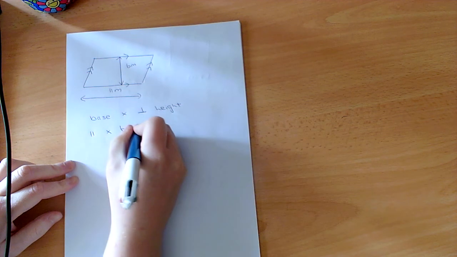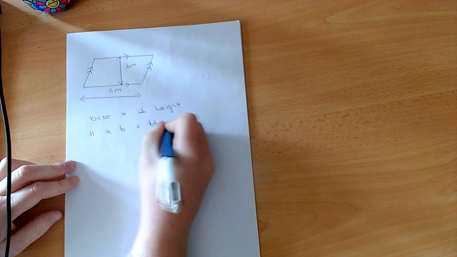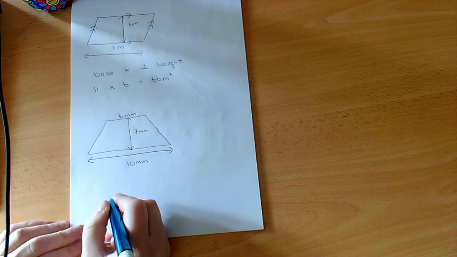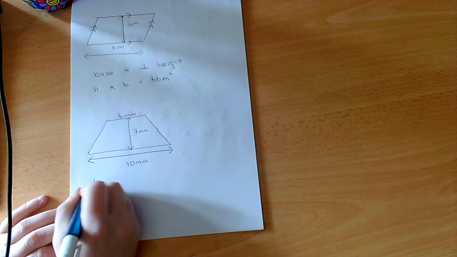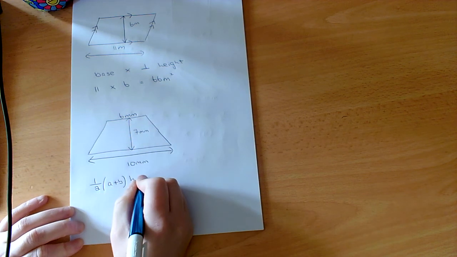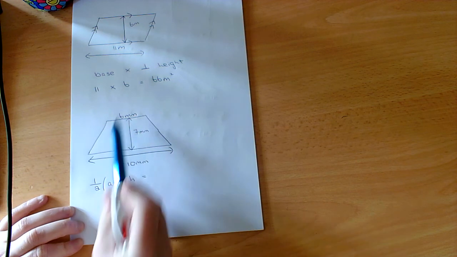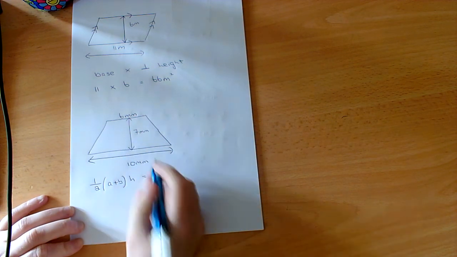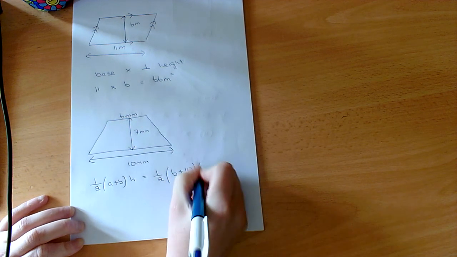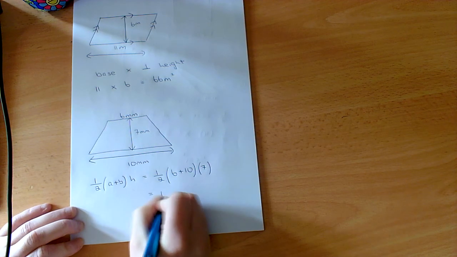The next shape I have here is a trapezium, and the formula for the area of a trapezium is half bracket A plus B, close my bracket, H. My A plus B is always going to be these two sides, and your height is this one here. So it's half bracket 6 plus 10 bracket my perpendicular height, which is 7. So then it's a half of 16 bracket 7, and my answer is 56 millimetres squared, because my units are millimetres.